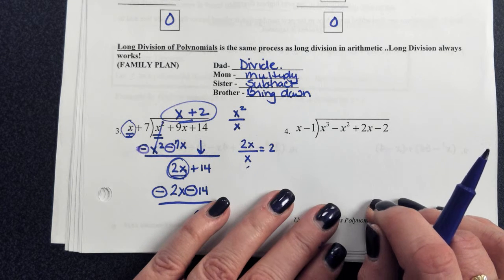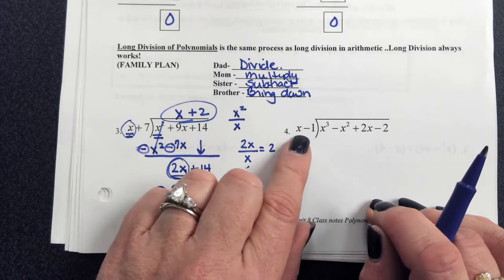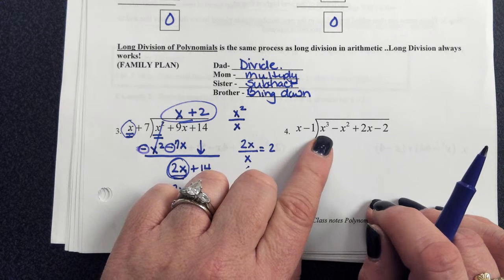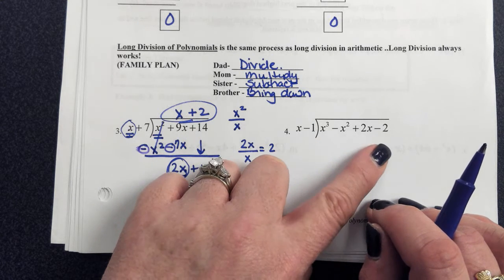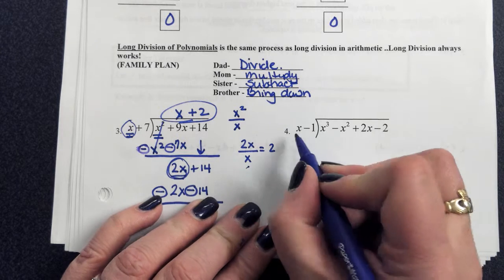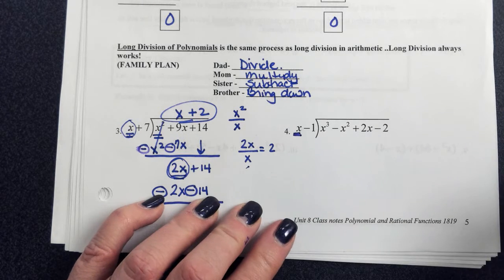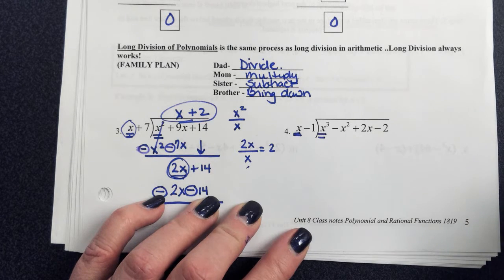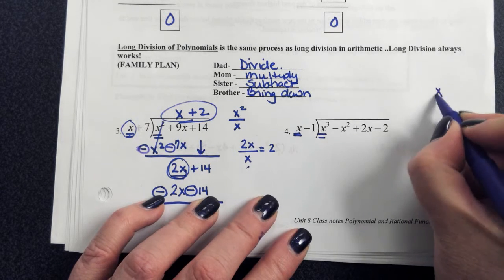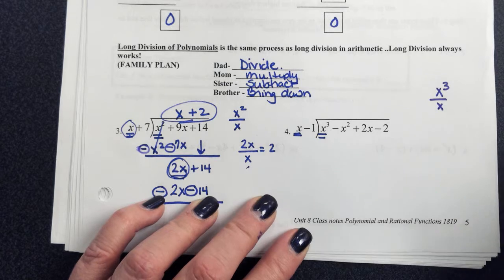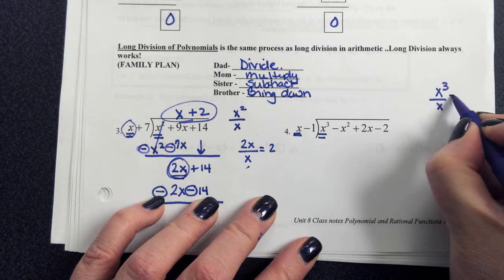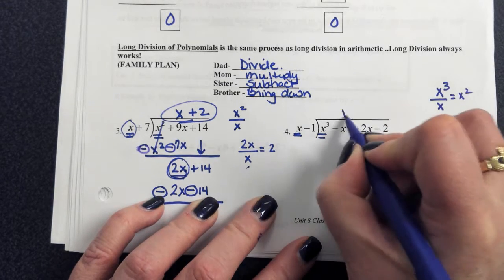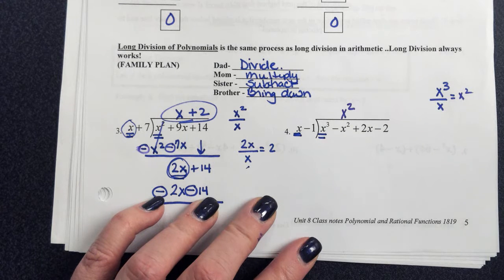So let's take a look at number 4. Again, x minus 1, I'm dividing into x to the third minus x squared plus 2x minus 2. Again, always work with the first term when you start the division process. So I need to take x and divide it into x to the third. So what is x to the third divided by x going to give me? That's going to give me a what? X squared. So I'm going to write that above all my terms with x squared.